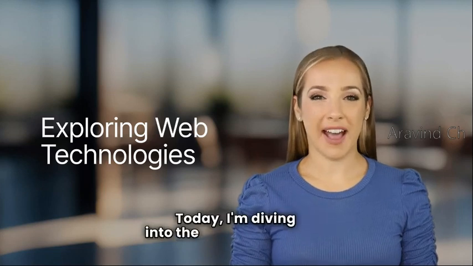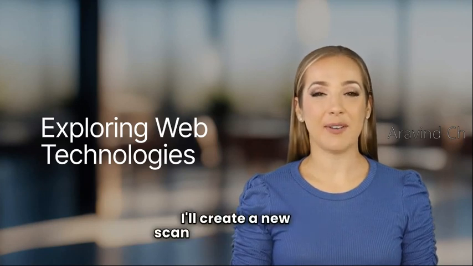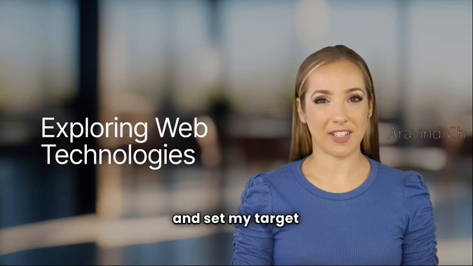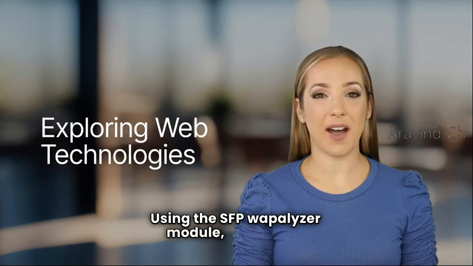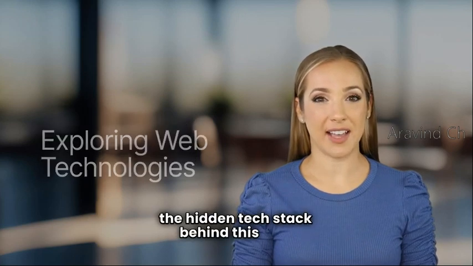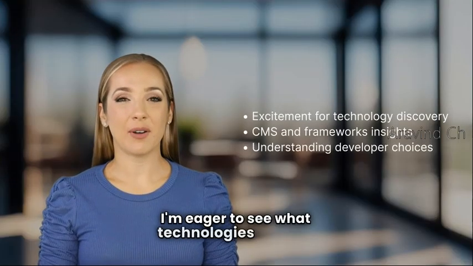Today, I'm diving into the fascinating world of web technologies by scanning a website. I'll create a new scan called TechScan1 and set my target to example.org. Using the SFP Wappalyzer module, I'll uncover the hidden tech stack behind the site. As the scan runs, I'm eager to see what technologies pop up.